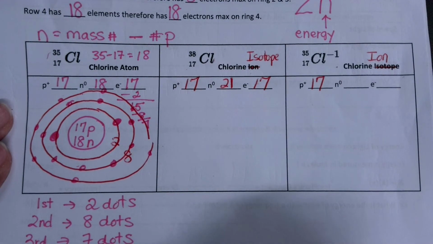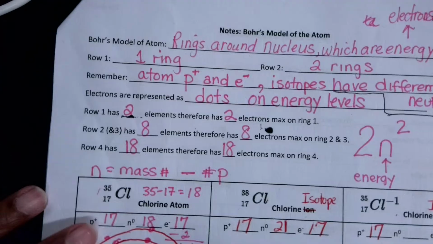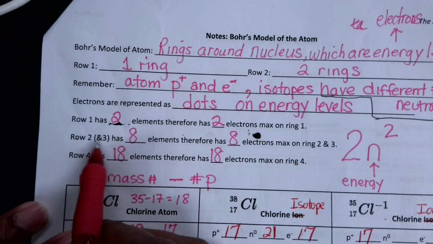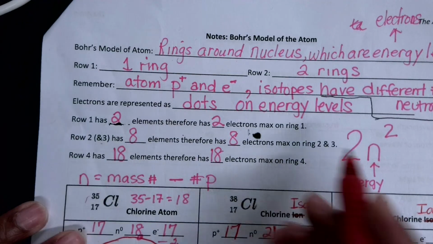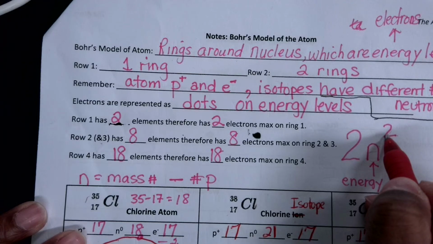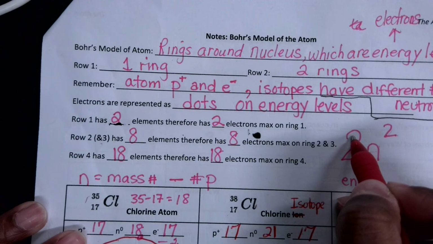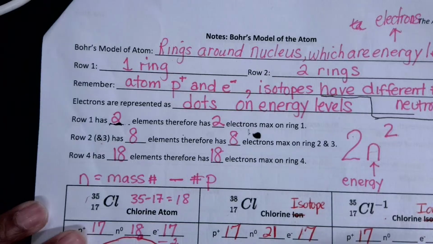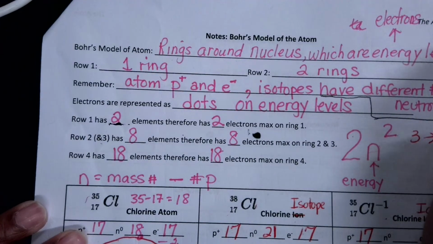Okay, can I say something else that's wrong with this worksheet? I noticed it, but it's bugging me. See how right here where it says row 2 and 3? That's wrong. If I do 3 squared, I get 9. And then 9 times 2 is what? So the third energy level can hold 18 electrons.